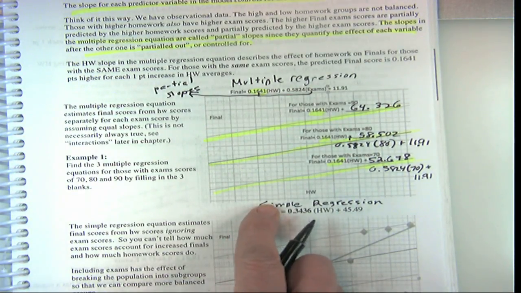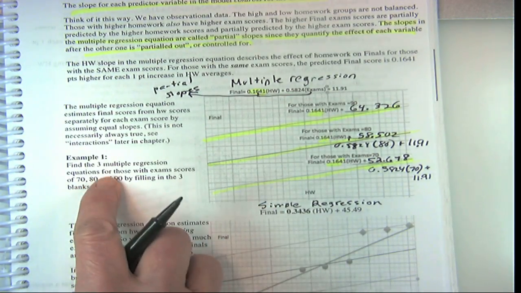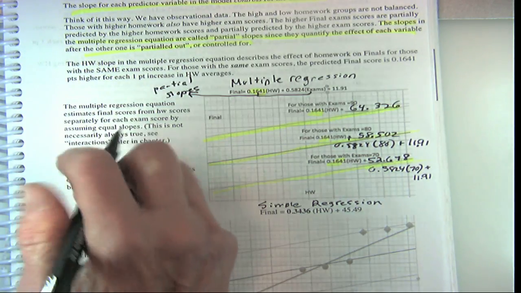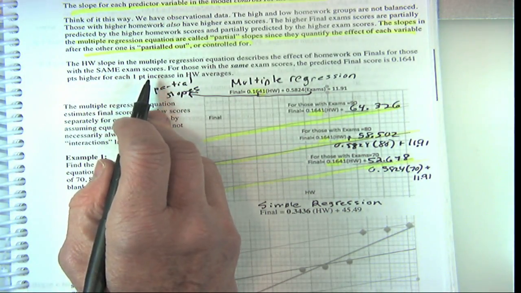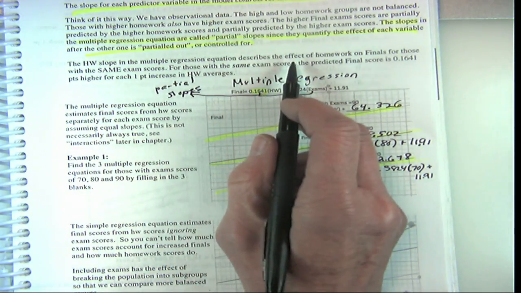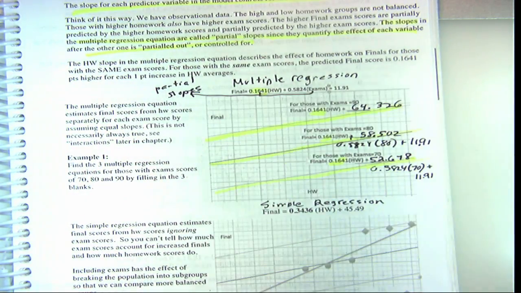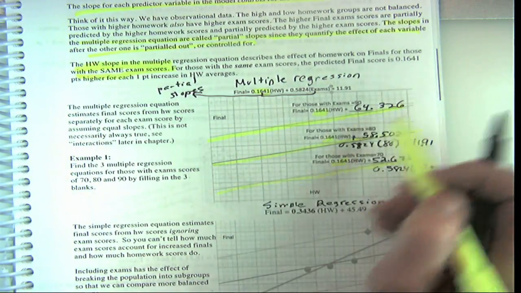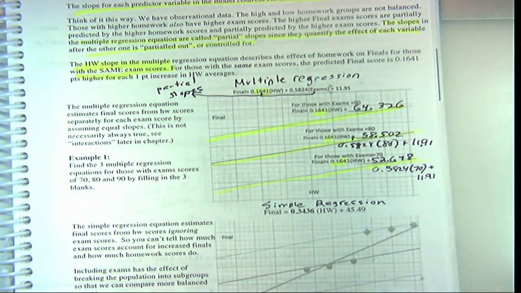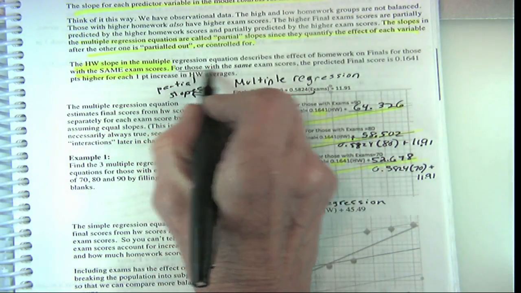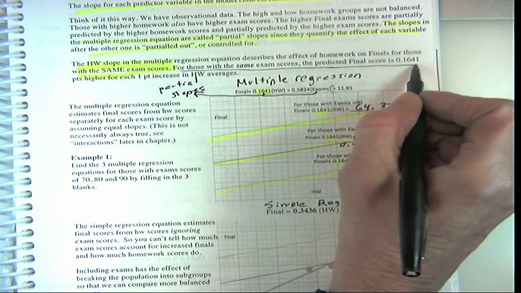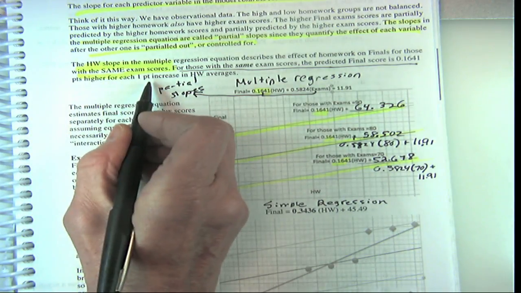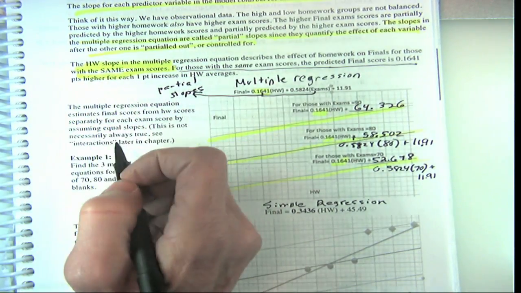That's what we did right here. So what we're saying is that the homework slope in this multiple regression is the effect of homework on finals for those who have the same exam scores. Each one of these has the same exam scores. So for those with the same exam score, the predicted final score is 0.1641 points higher for each 1 point increase in the homework average.